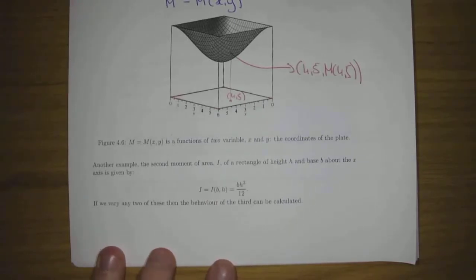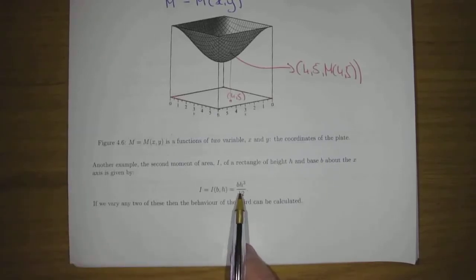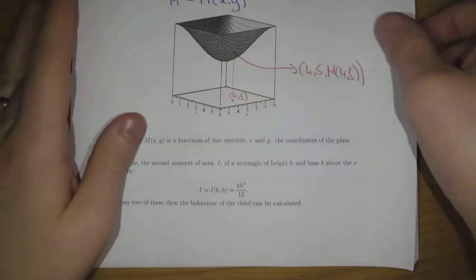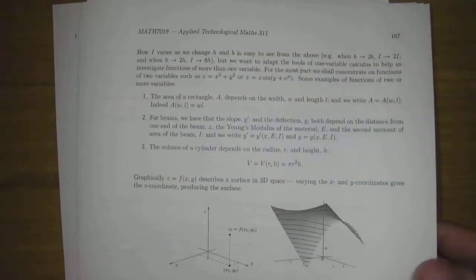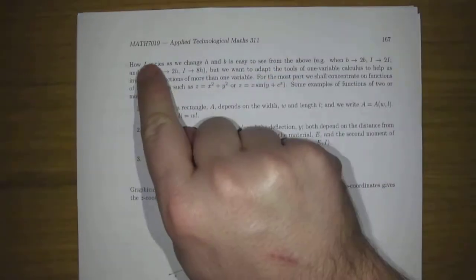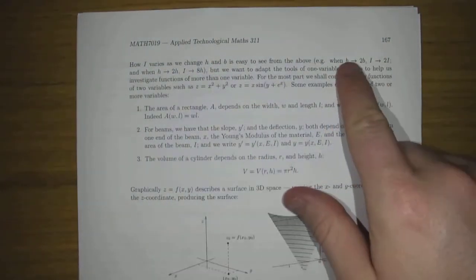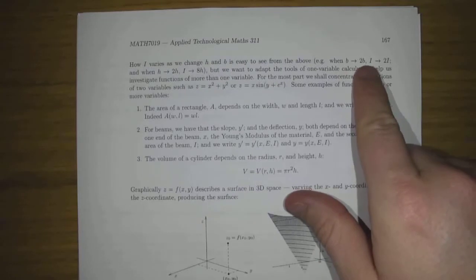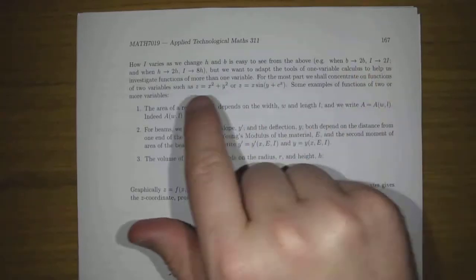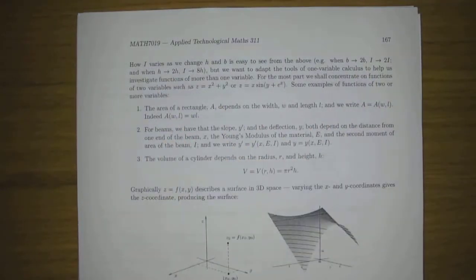And one of the things you might be interested in is how does the second moment of area change when you change the length of the base or the length of the height, this kind of thing. So here we see how the second moment of area varies as we change h and b. It's easy to see from the above: when the base doubles, the second moment of area doubles as well. And when the height doubles, the second moment of area not triples, it is multiplied by 8.